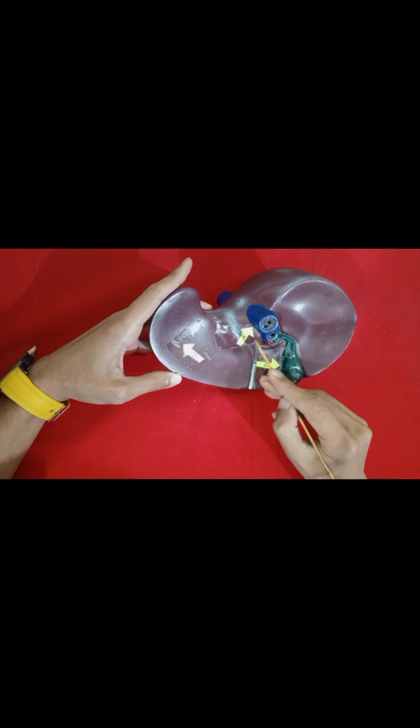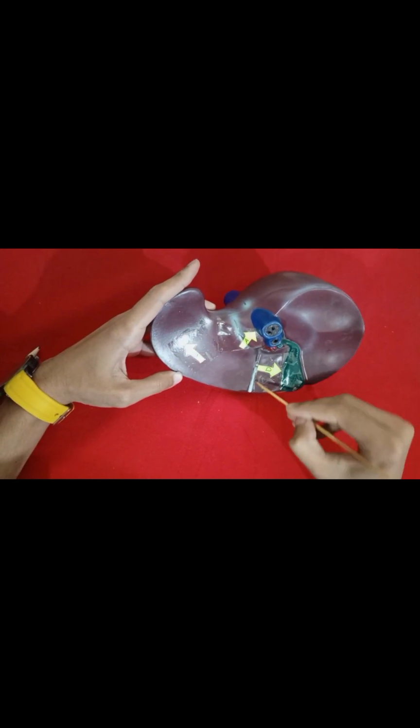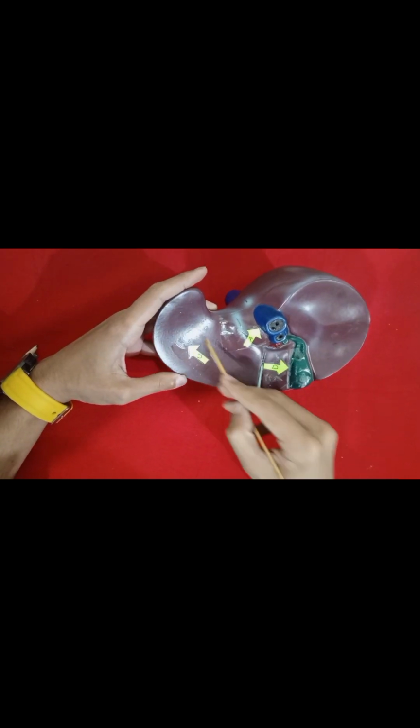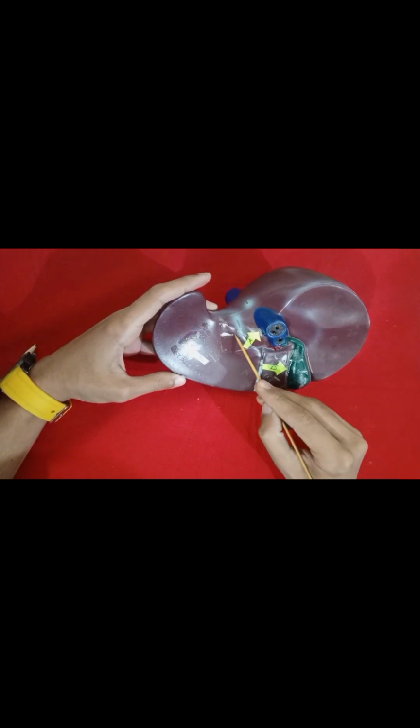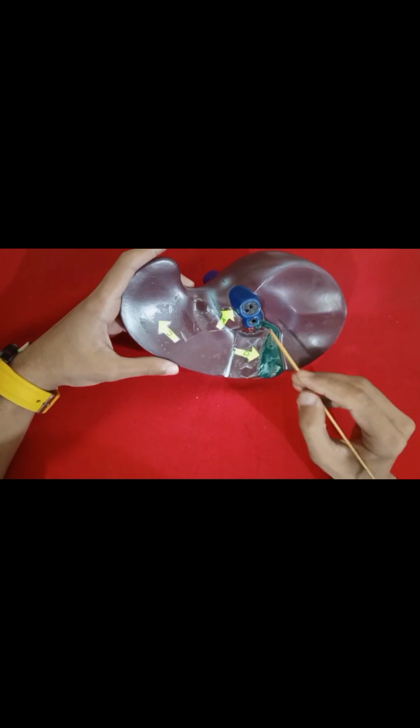This is the bare area, and this one is the caudate lobe, and this is the quadrate lobe. This is the ligamentum teres, and this is the ligamentum venosum. This is the gastric impression of the stomach, this is the tuber omentale, this is the gallbladder, and this is the inferior vena cava.